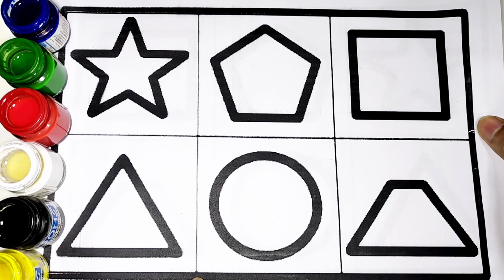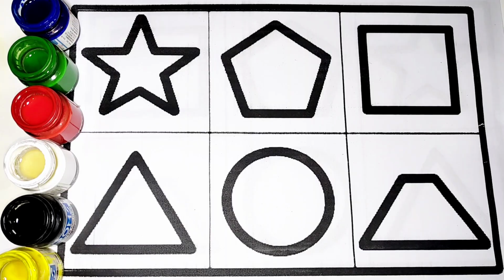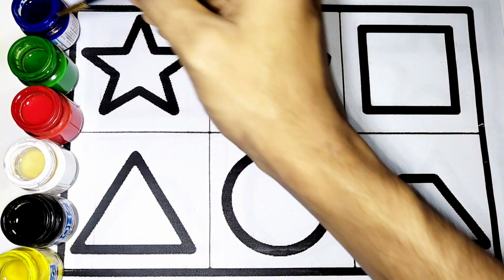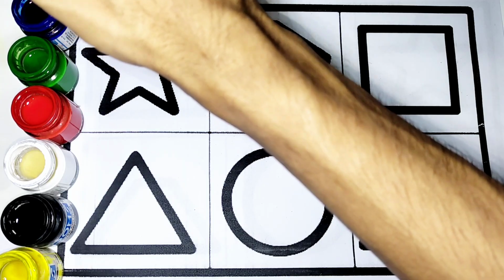Kids, today we draw and coloring 2D shapes. First we are using the color of blue and now we are coloring the shape of star. Now we mixing and using the color of blue.